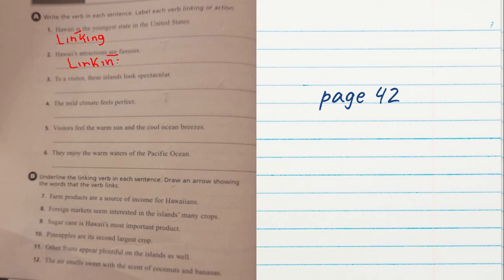Okay, so let's go to letter B. I'm going to help you with letter B. It says underline the linking verb in each sentence and draw an arrow showing the words that the verb links. So we have to think which two words were connected with the linking verb. So let's read number 7. Farm products are a source of income for Hawaiians. Okay, now we know that the linking verb is are. So let's circle or underline the linking verb.